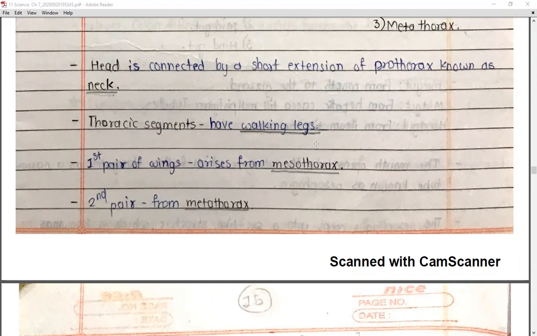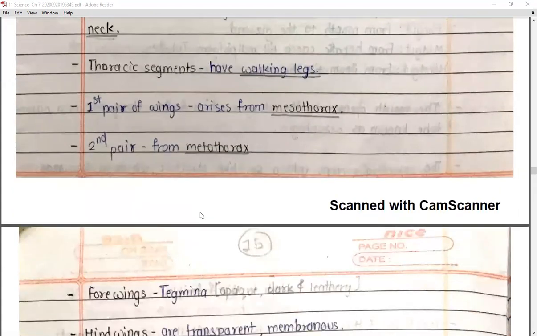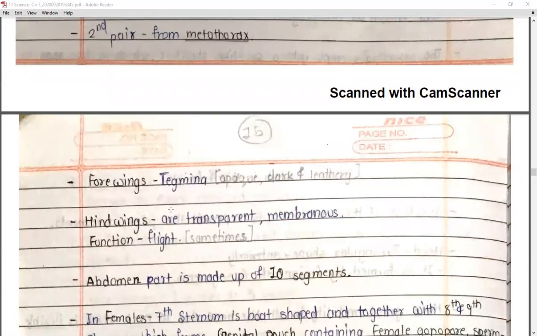Now there is a pair of wings, right? The first pair of wings arises in the mesothorax, that is the middle thorax region, right? So in the middle thorax region, there will be the presence of a pair of wings. The second pair will be present in the metathorax. So one pair is present in mesothorax, and the second pair is present in the metathorax, right? Next are the forewings and hindwings. I said that there are 2 pairs, right? So the first pair is said to be the forewings, the second is said to be the hindwings, right?